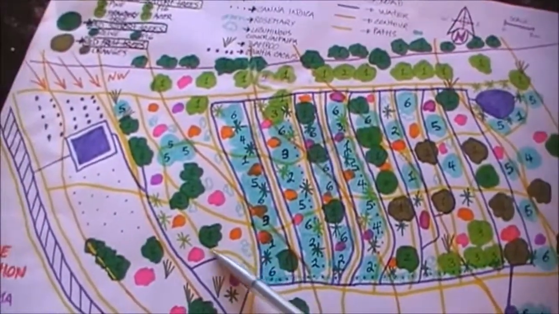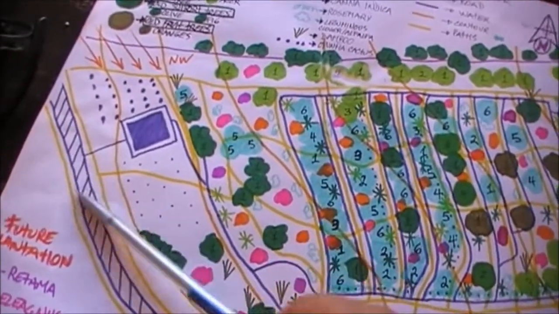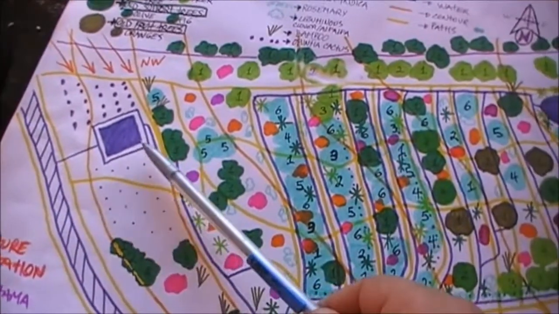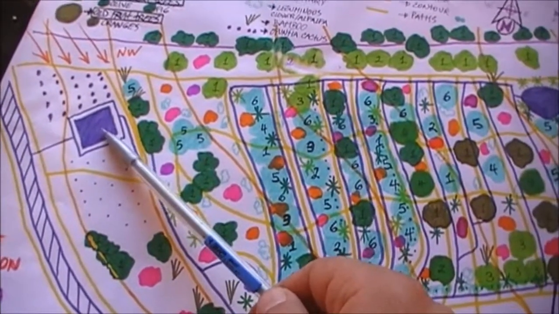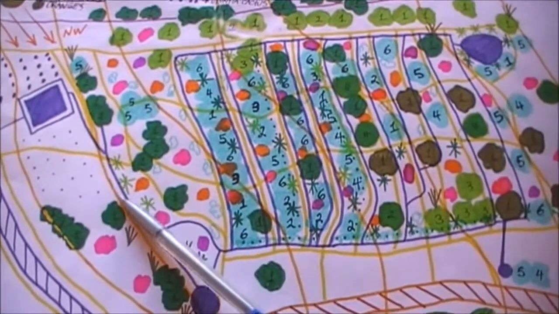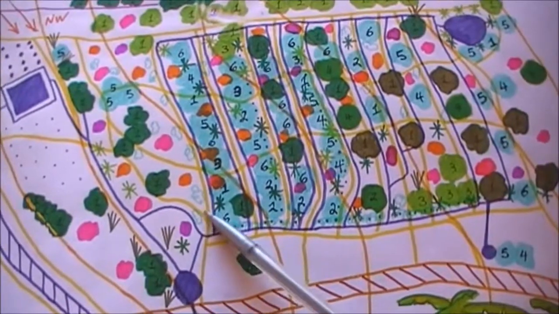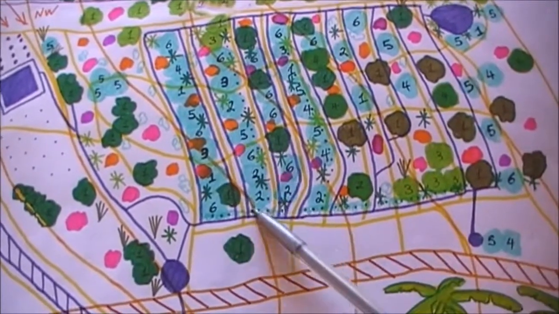And then the water. We get the water from this canal, and we use it to fill up this tank. There is a 30,000 liter tank, and from here it goes down along the paths and we irrigate the food forest like this.